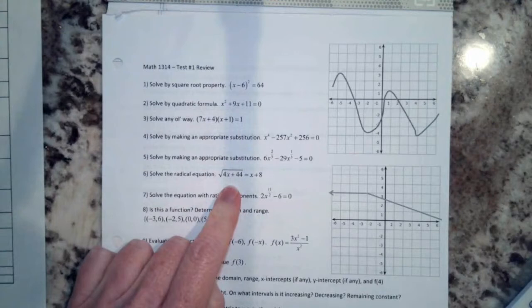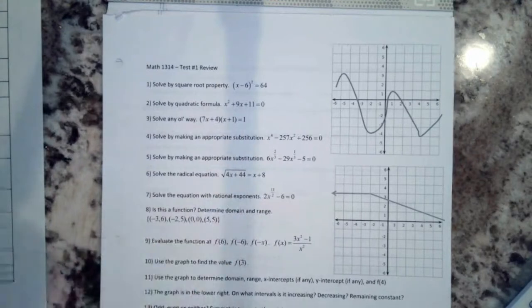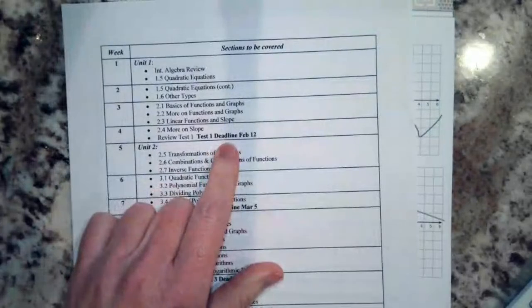The ones on the review are not multiple choice, but the ones on your test that you will take before Friday at midnight, those are multiple choice problems. So your test is multiple choice.